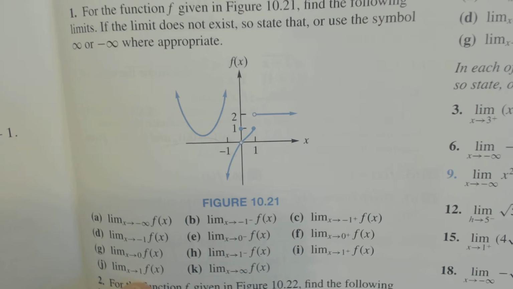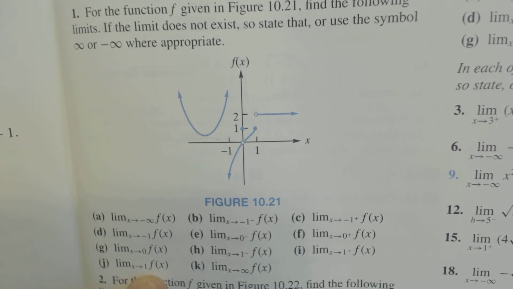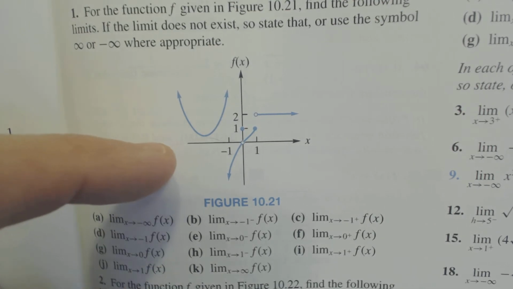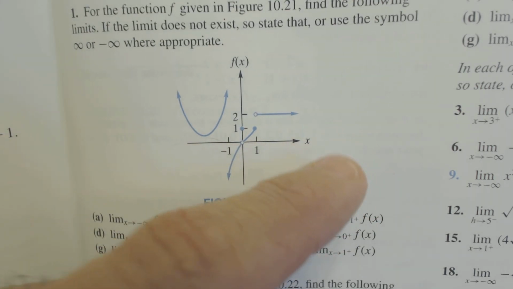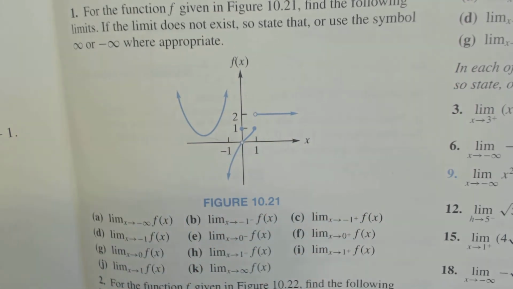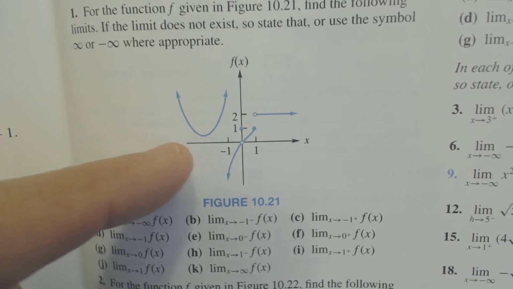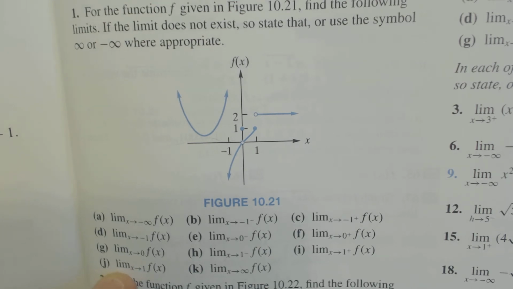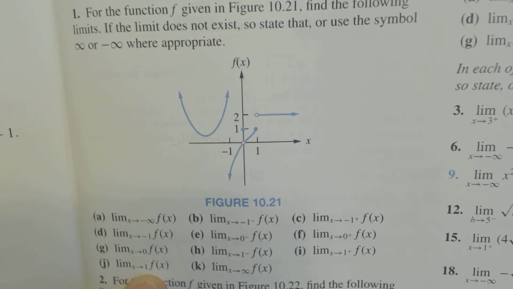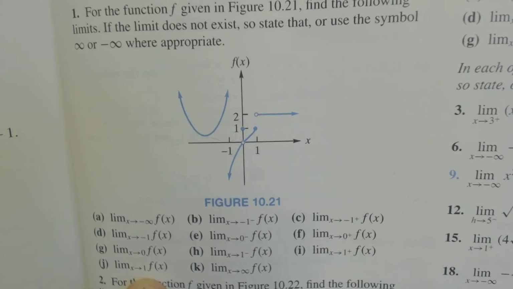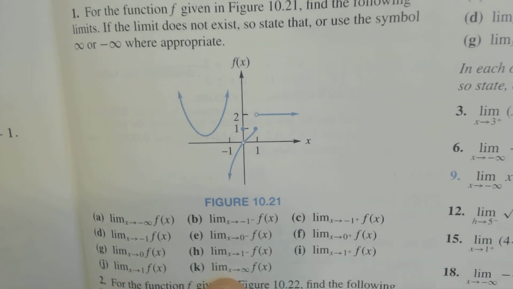For part J, the limit as x approaches 1 of f of x. So again, we just evaluated the two one-sided limits, both from the negative direction approaching 1 and from the positive direction approaching 1, and we figured out that the limits are different. We have 1 from the negative side and 2 from the positive side, and thus for J, the actual limit as x approaches 1 of this function f of x does not exist because, again, the one-sided limits are different.